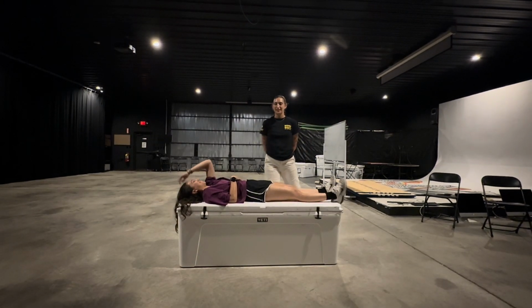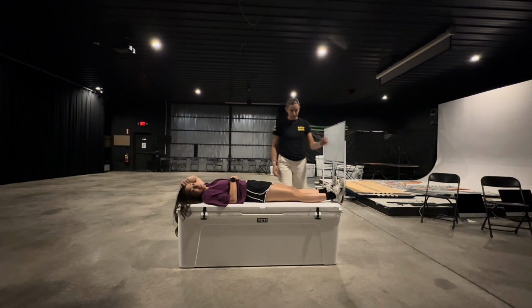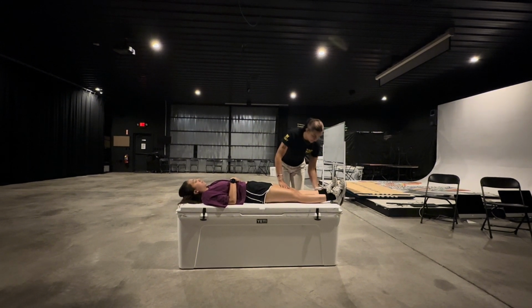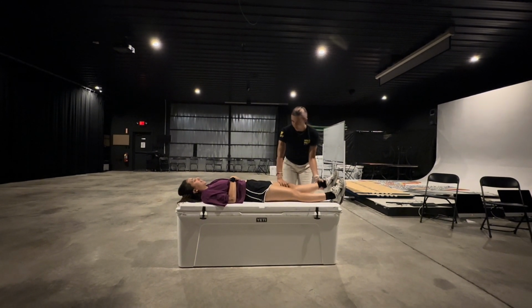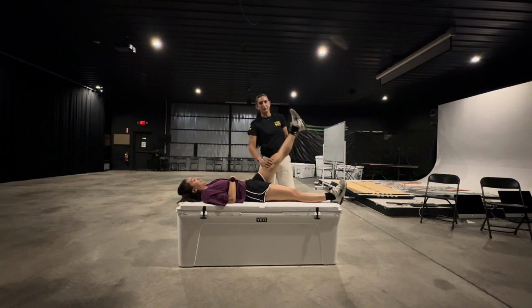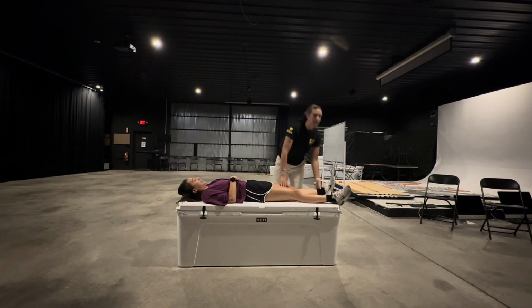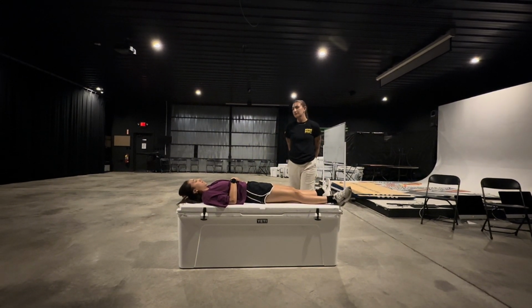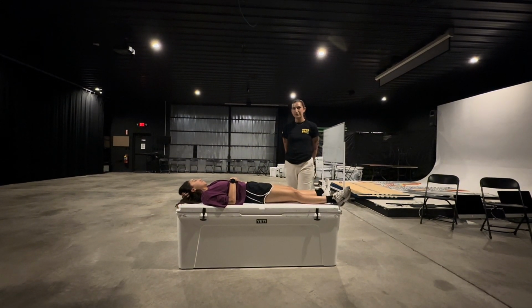This next test is the straight leg raise test. What you're gonna do is stabilize above the knee, grab your patient's ankle, and you are just going to lift up, keeping the leg straight. A positive test is reproduction of signs and symptoms, and the pathology is neuropathology.